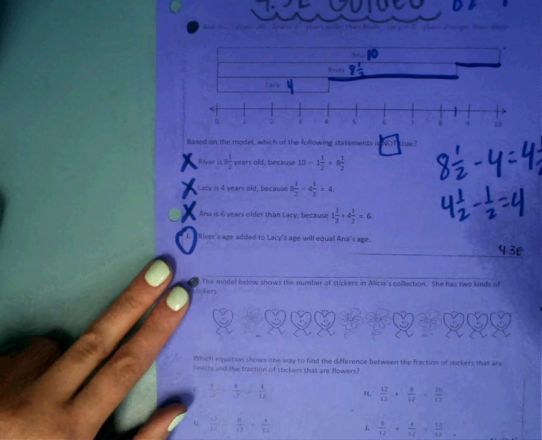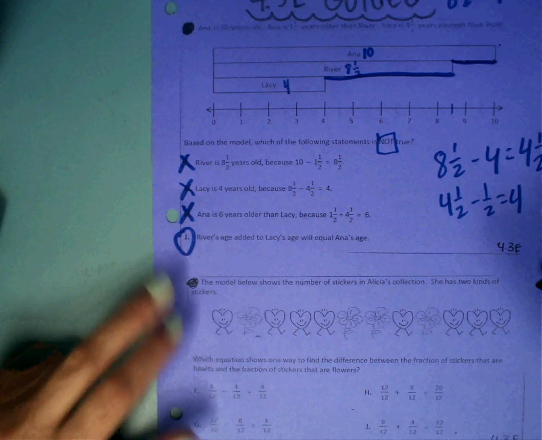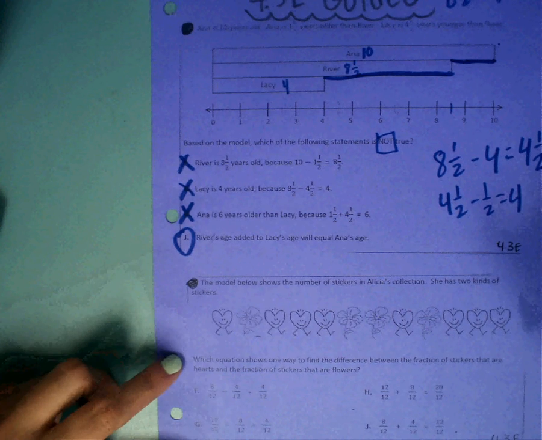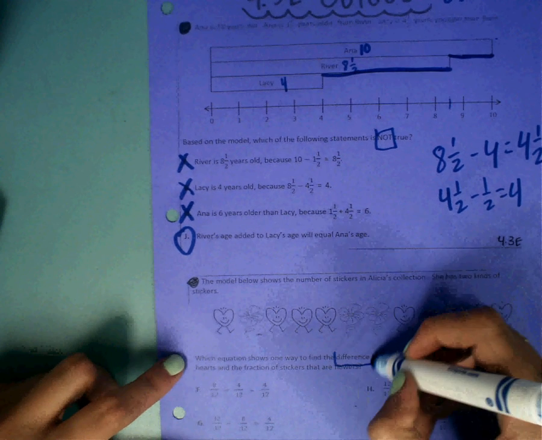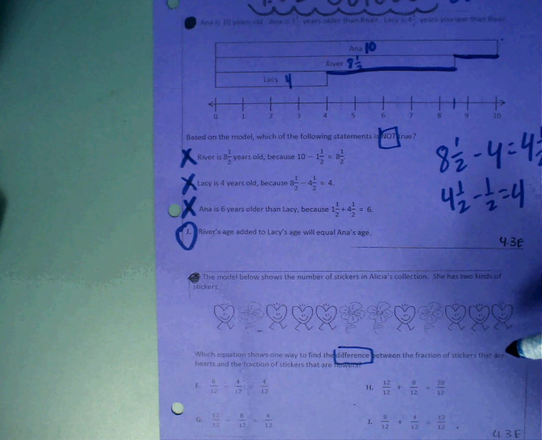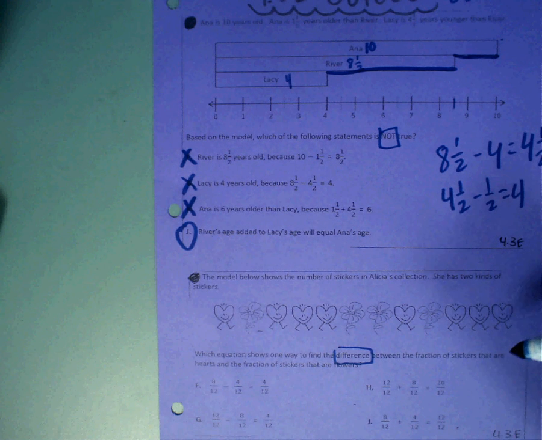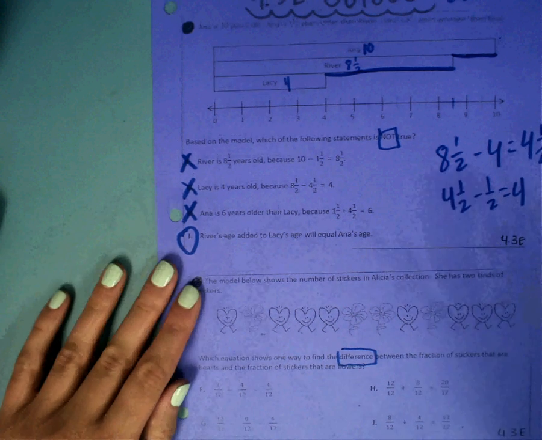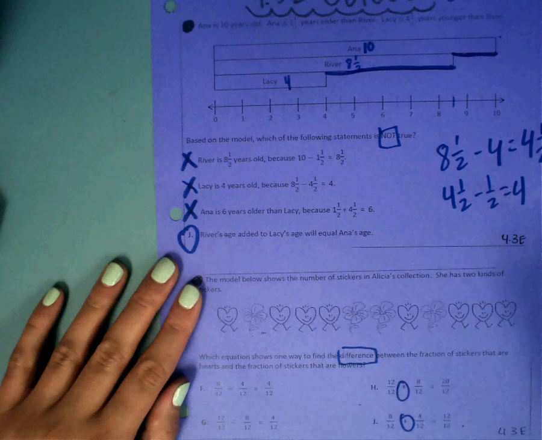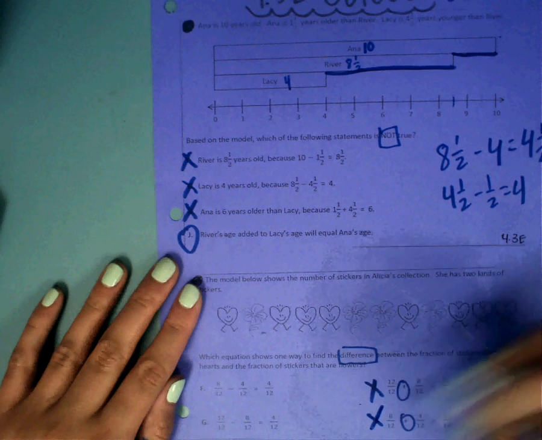The model below shows the number of stickers in Alicia's collection. She has 2 kinds of stickers. Which equation shows one way to find the difference, math action word, between the fraction of stickers that are hearts and the fraction of stickers that are flowers? So they want the difference, which means I'm going to be subtracting. Don't even look at H and J because they're adding. I don't want to add.